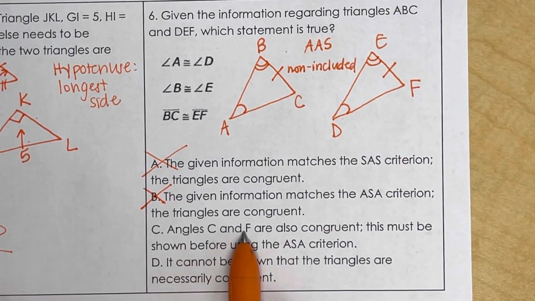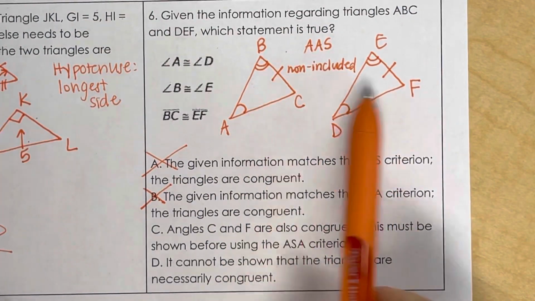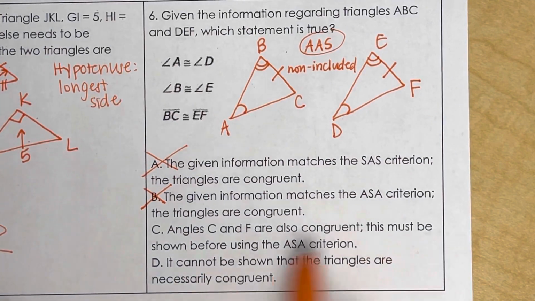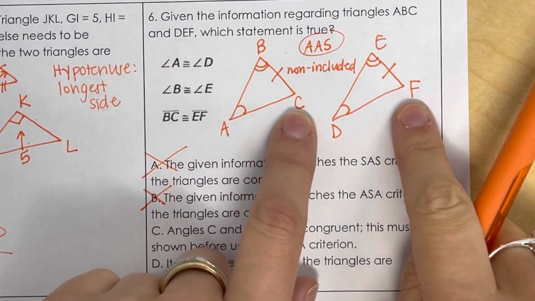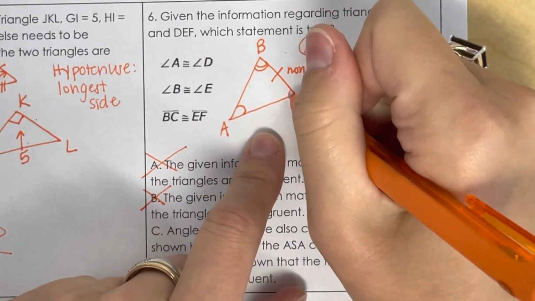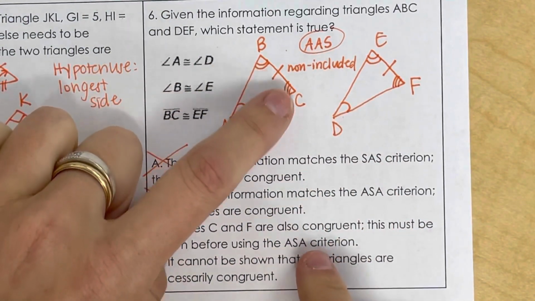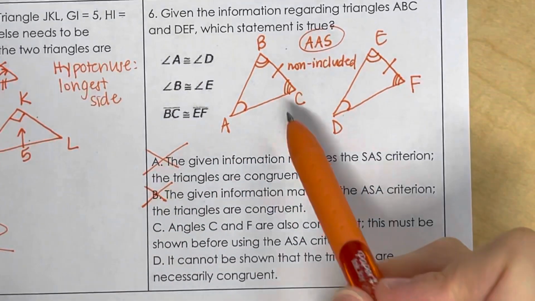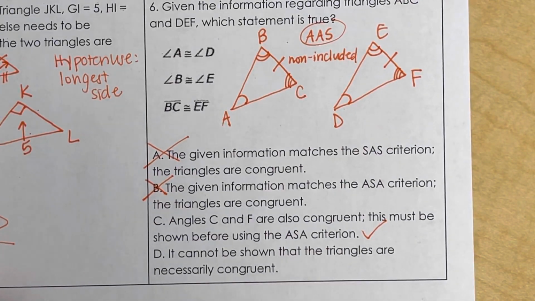C, angles C and F are also congruent. So technically speaking, yes, they are, because I already proved these are congruent triangles. This must be shown before using the angle side angle criterion. So if I proved that these two angles are congruent, which they have to be because I've already proven this to be true, I then could use the angle side angle criterion because there's two angles with the side right in between it. But I would have to have angle C and F before I did that. That looks like that works, but let's check the last one to make sure.